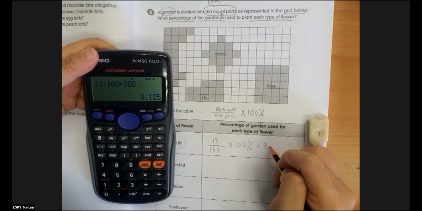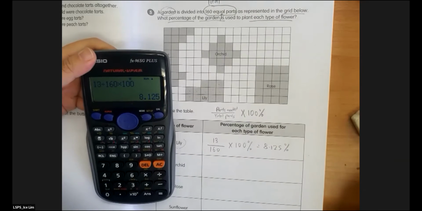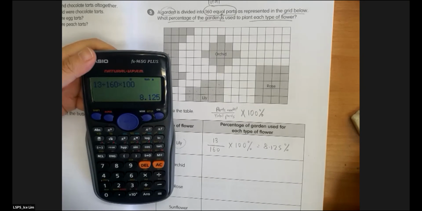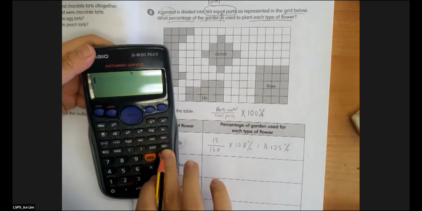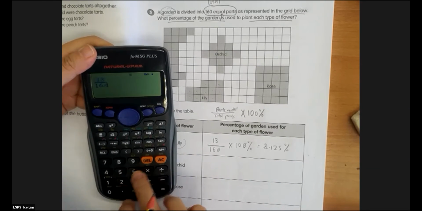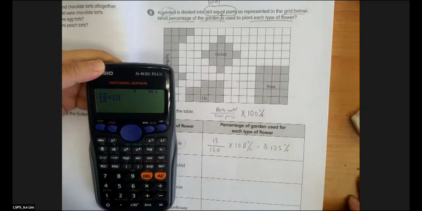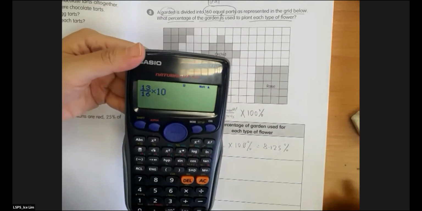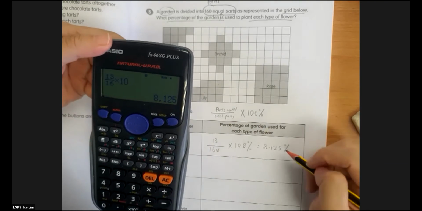So 8.125%. I can do a cancellation as well. So I can do 13 out of 16 times 10. That should give me the same answer, 8.125. Don't forget the percent.